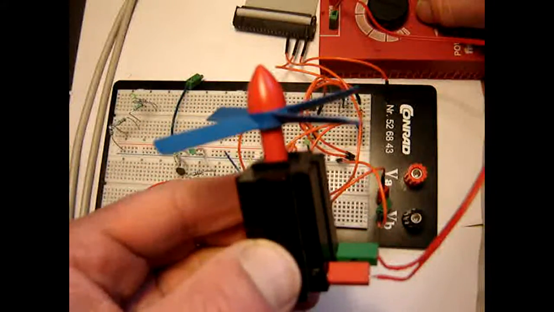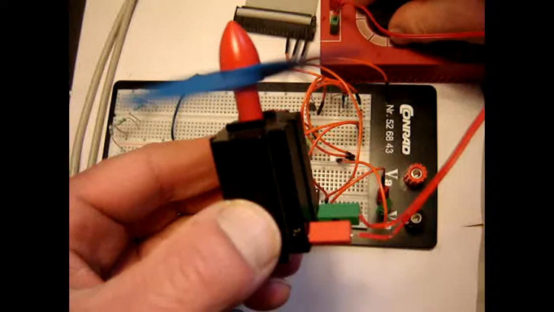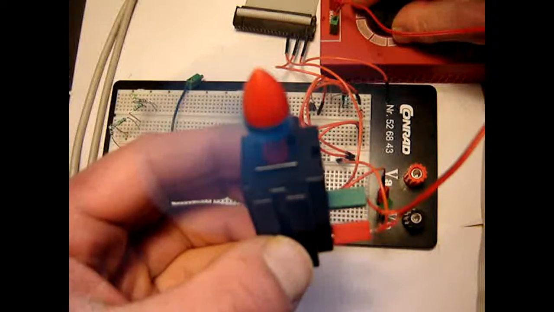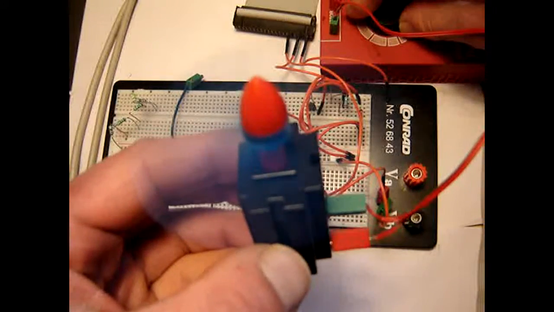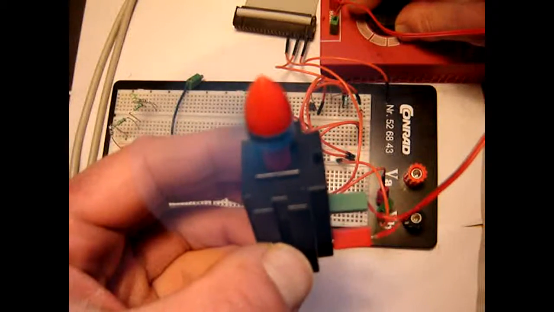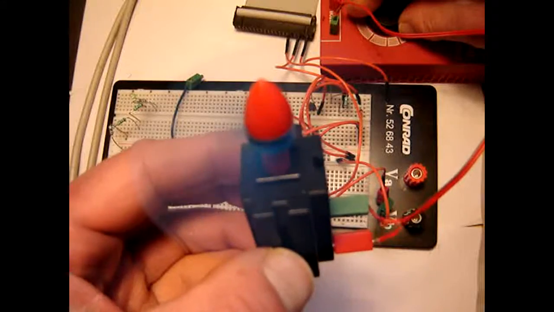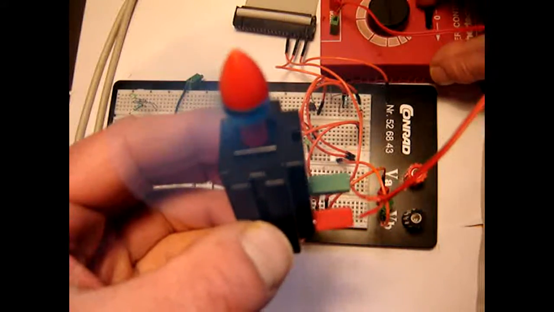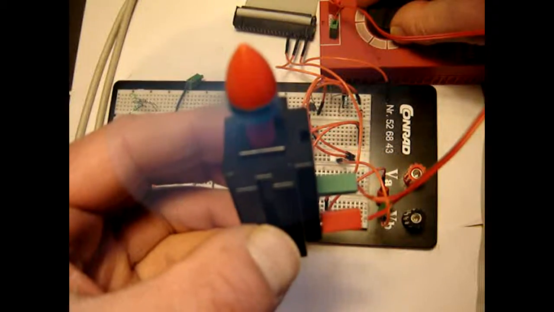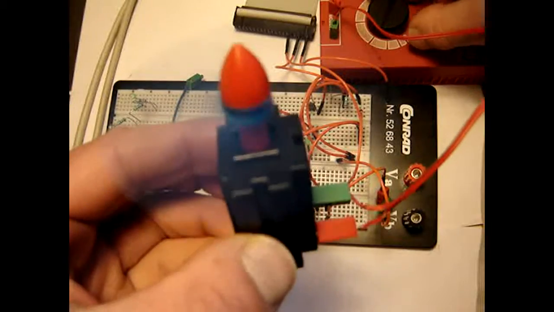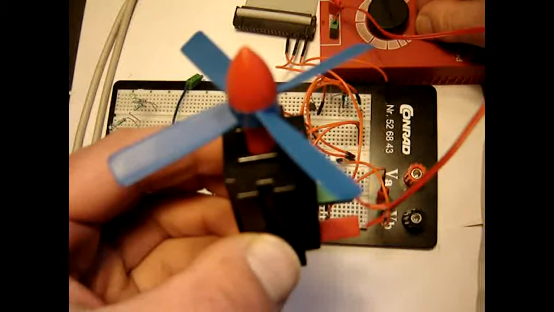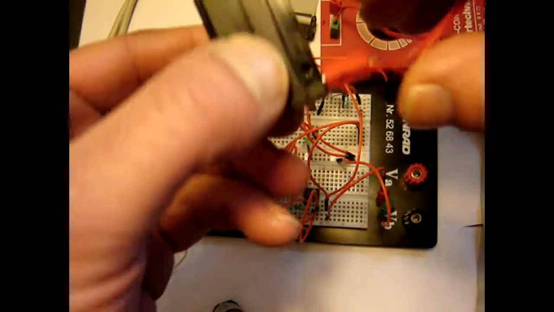So I think this is kind of proof enough that this is pulse width modulated. And this is the other direction. But it's 9 volts. And off again.